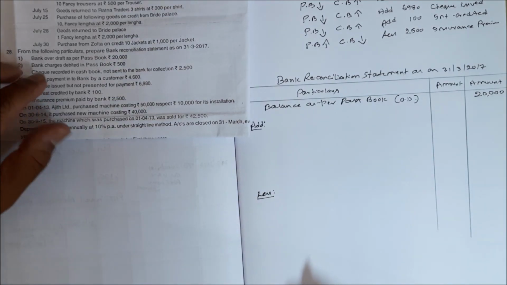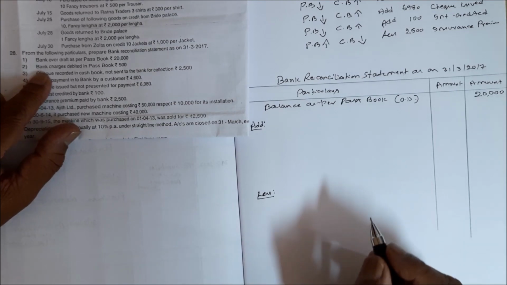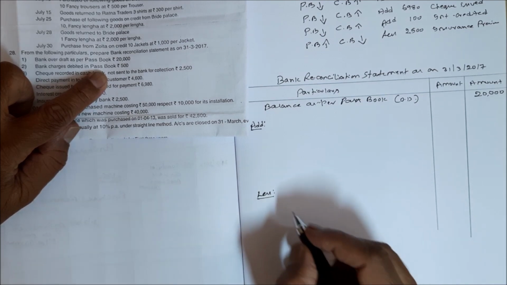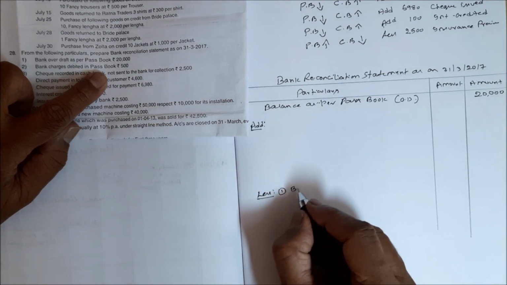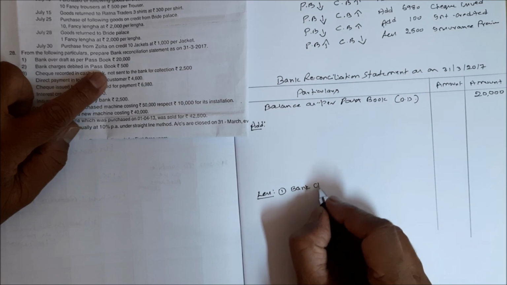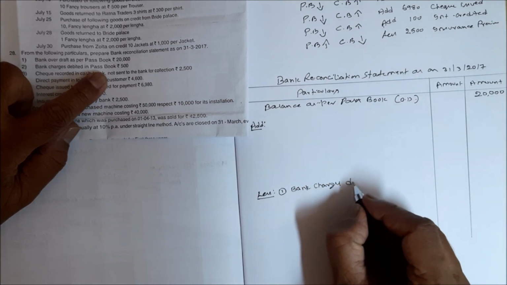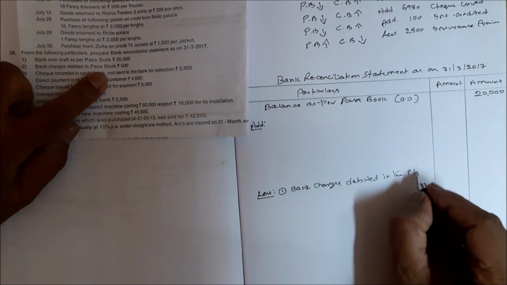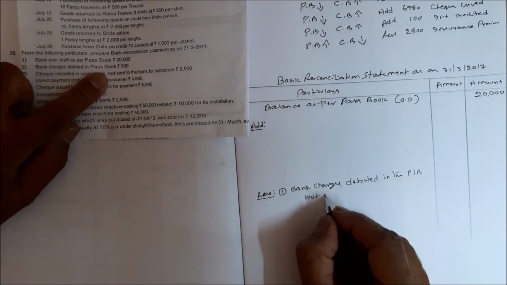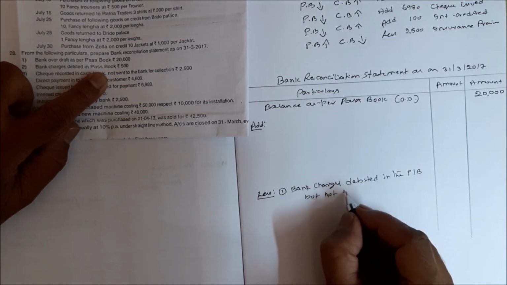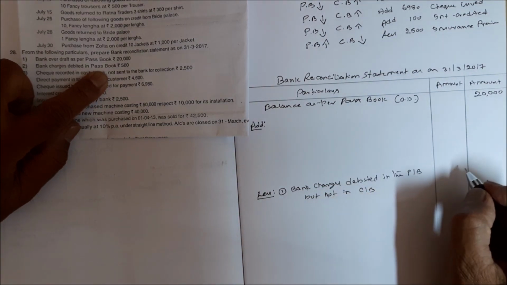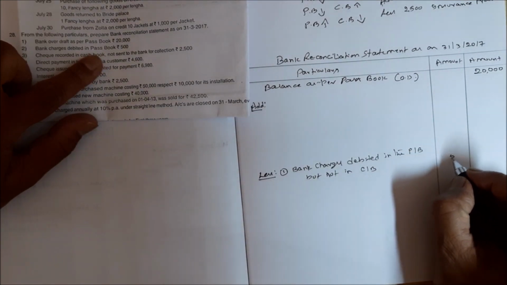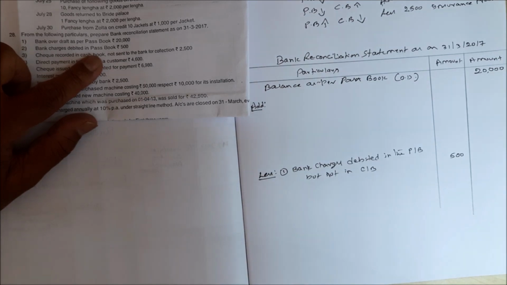So first transaction, bank charges debited in the passbook. That means it is less. Number 1, bank charges debited in the passbook but not in cash book. How much? 500. Put it in the inner column.